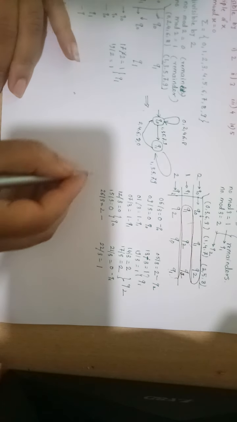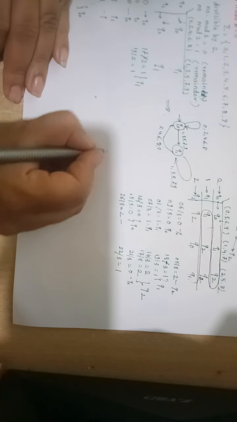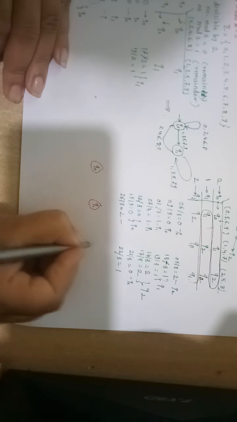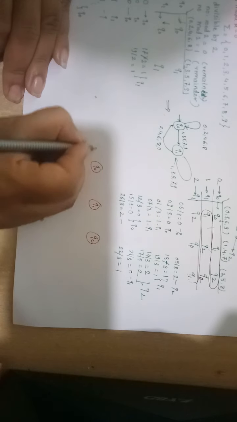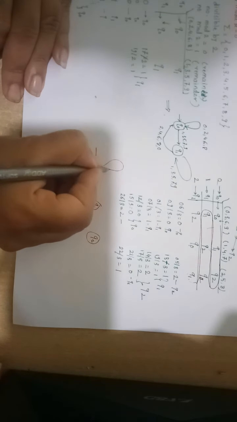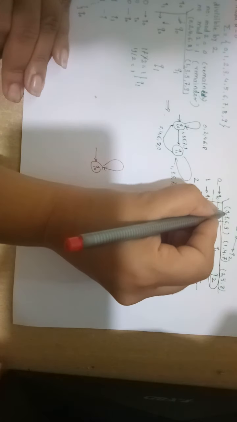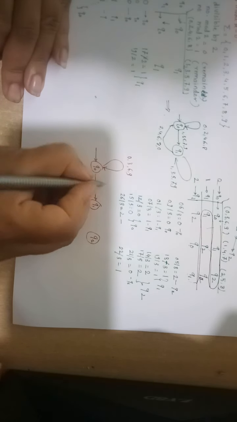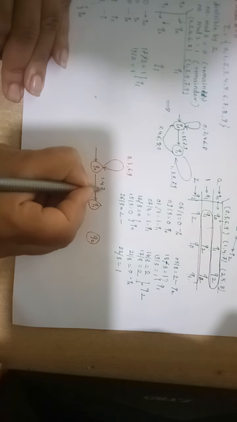From this we prepare the transition diagram. In the transition diagram, we consider Q0 state, then Q1 state, then Q2 state. Q0 is the initial. Q0 to Q0 is 0 3 6 9. Again Q0 to Q1 is equal to 1 4 7.